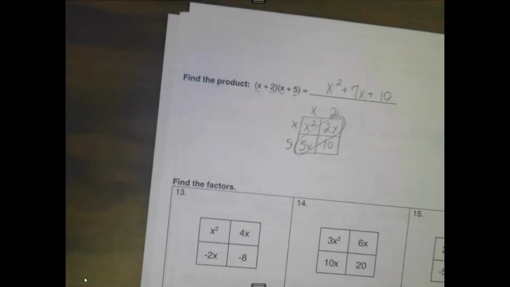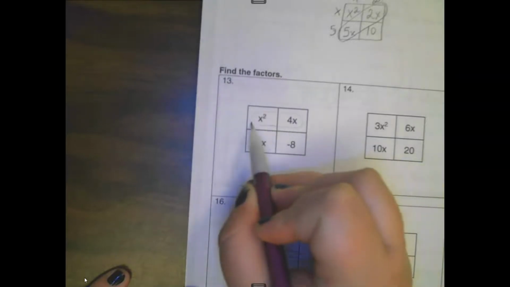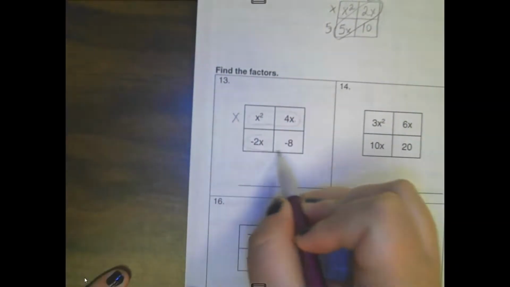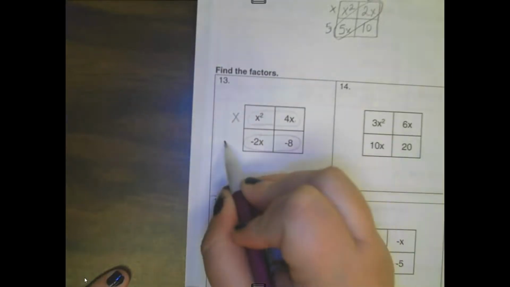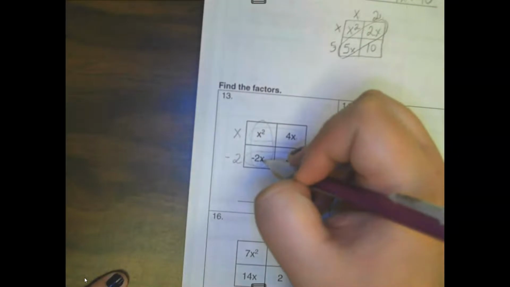So what we're going to do is, we did a bunch of those yesterday, but we're going to work a little bit backwards on it today. So I'm going to look at this first row, and I'm going to say, okay, what is the greatest common factor of x squared and 4x? Greatest common factor is x. Greatest common factor of negative 2 and negative 8 is negative 2. I'm going to look this direction. What is the greatest common factor of x squared and negative 2x? X. The greatest common factor of 4x and negative 8 is 4.